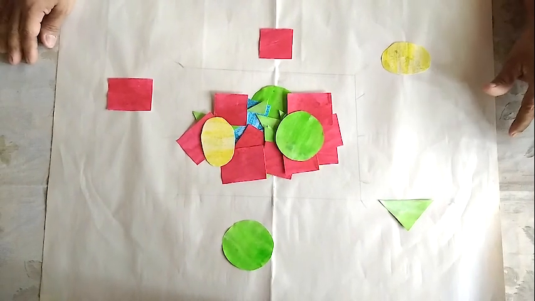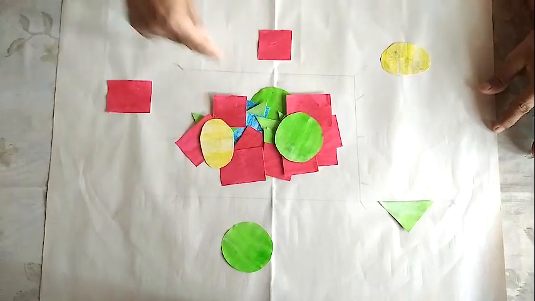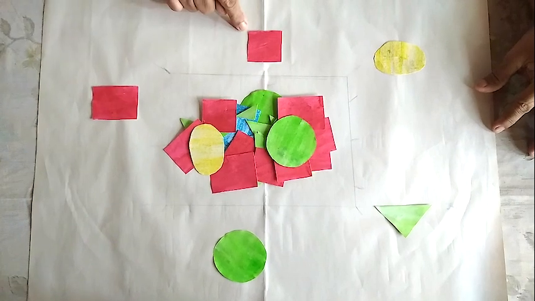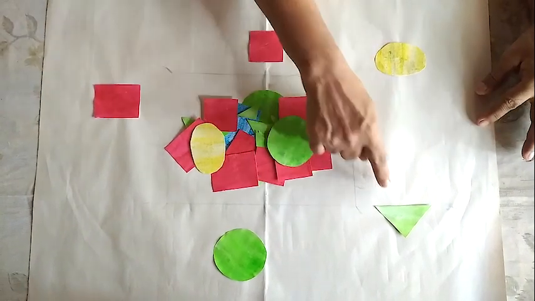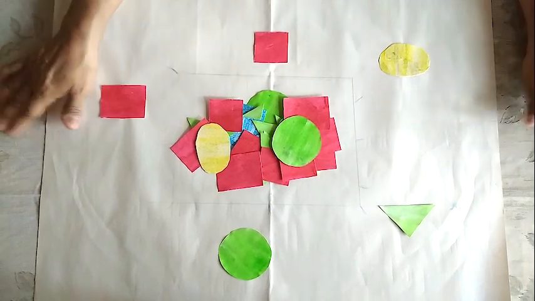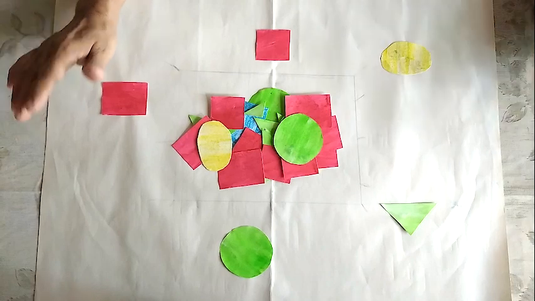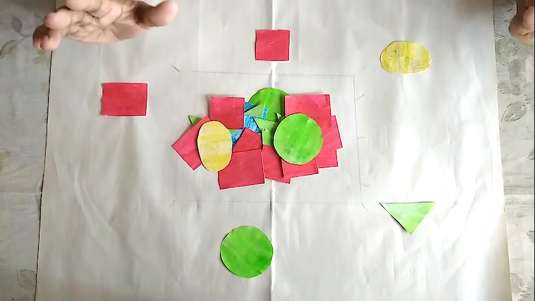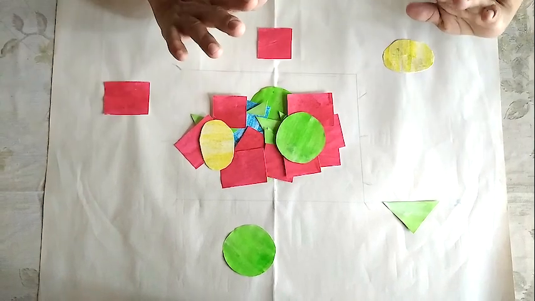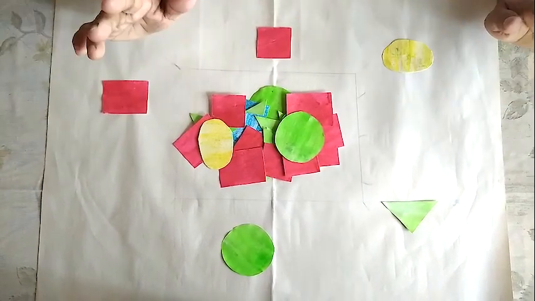Hello children, now we have learned all these shapes here: circle, rectangle, square, oval, triangle, right? We learned all these shapes. Now what we are going to do is separate the shapes, okay? We are going to sort out or separate the shapes.